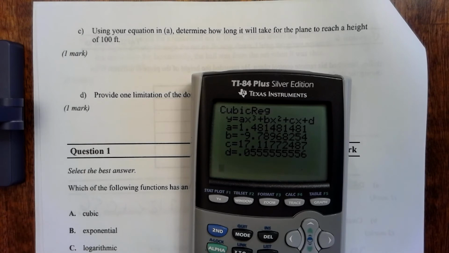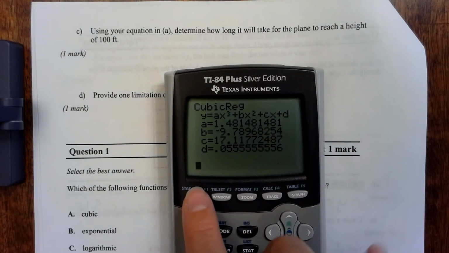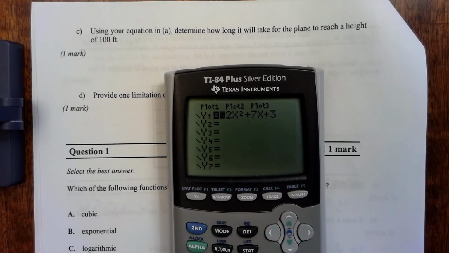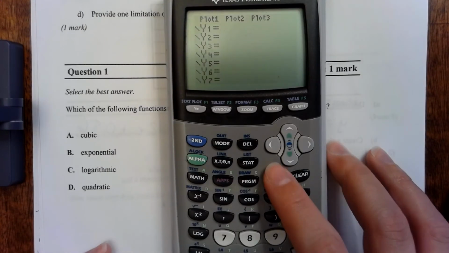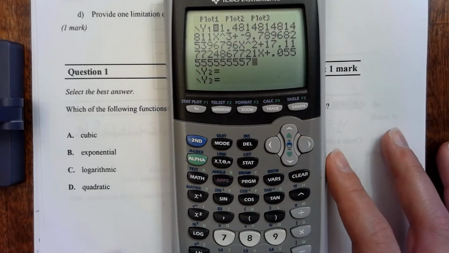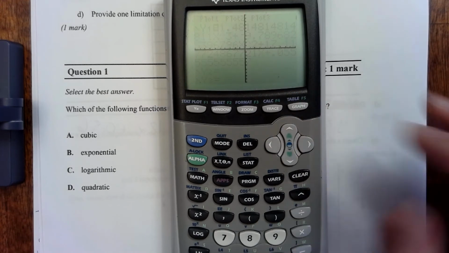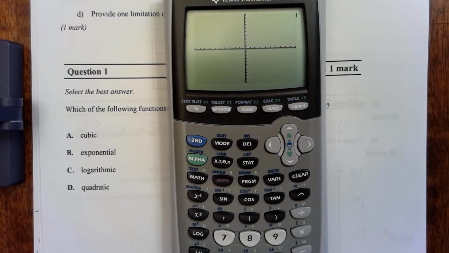Okay. Now for me to be able to use this, I have to graph it. So I'm going to want to copy and paste this into my y equals. Let's go y equals. Delete the stuff I had in there before. Copy and paste it by going vars 5 over to EQ. You can see why I have this memorized because I do it so often. I'm going to hit graph, but I'm probably going to have to adjust my window settings a bit.